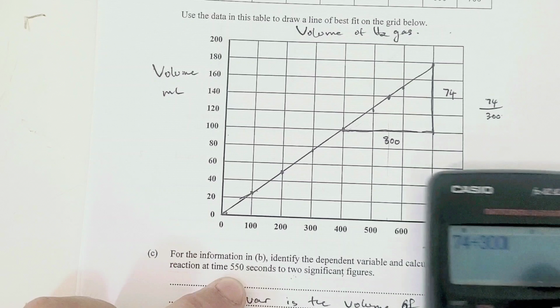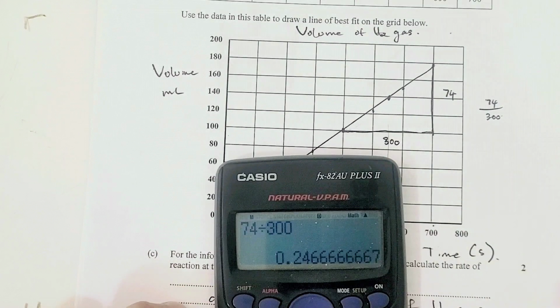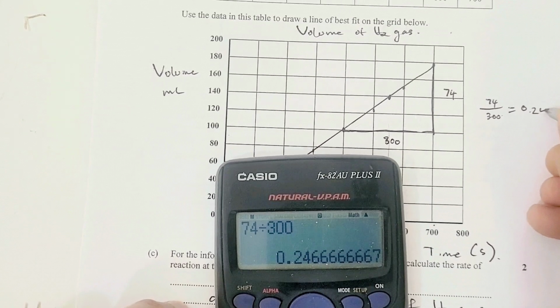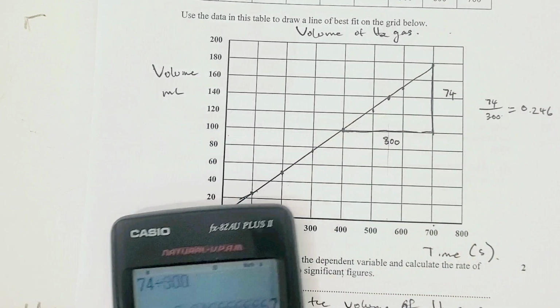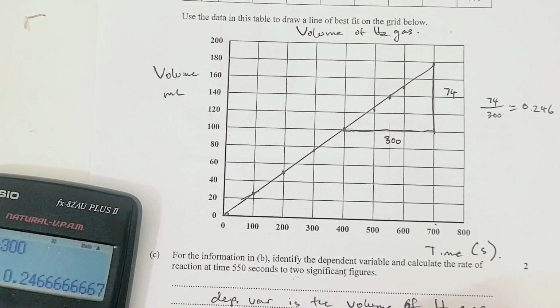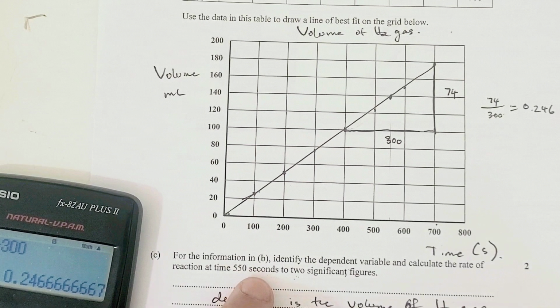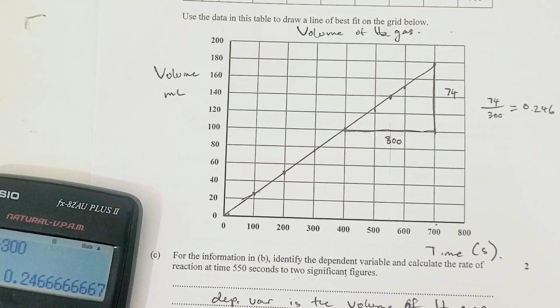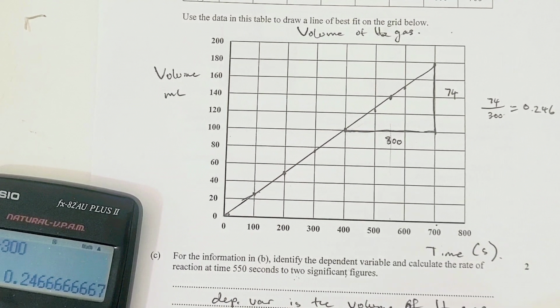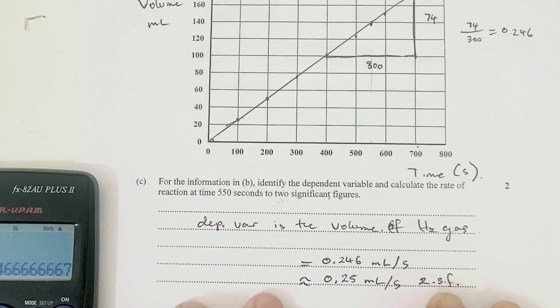You might get slightly different numbers in here, so that's going to equal 0.246 to 2 significant figures. 0.246, and then what's the units? Milliliter, to 2 significant figures. 0.25 milliliters per second. Significant figures.